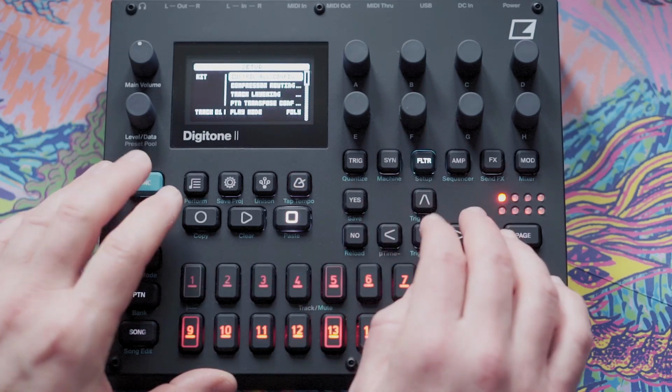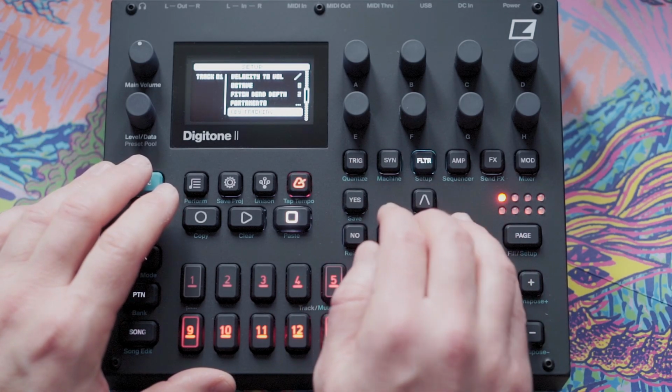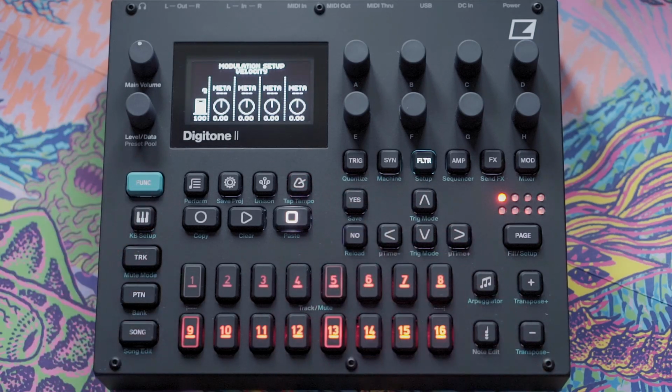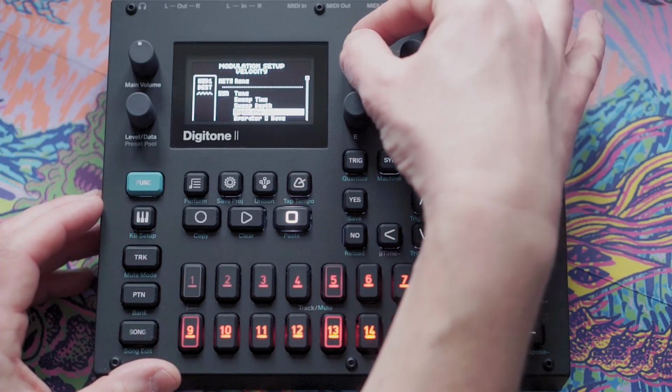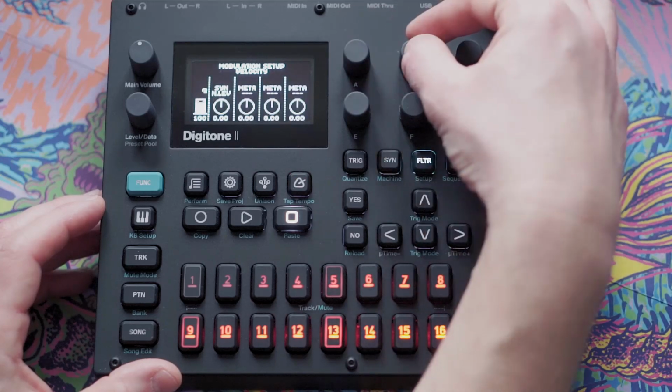Add velocity modulation. Let's use synth noise level, synth noise width, and filter base as targets.